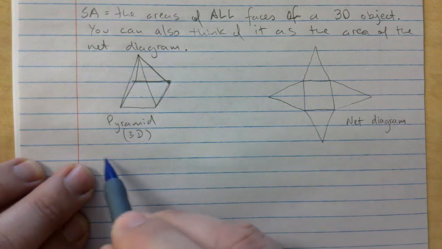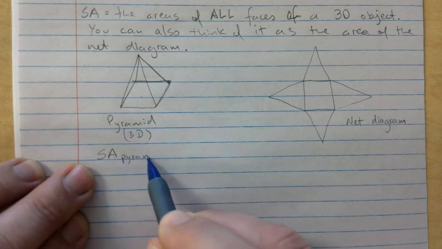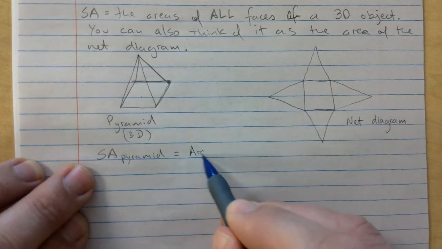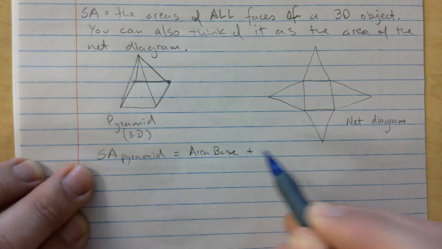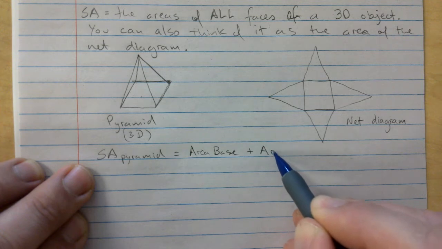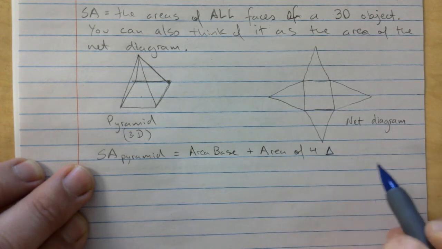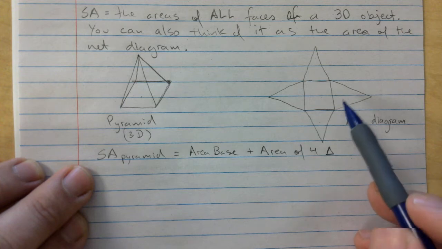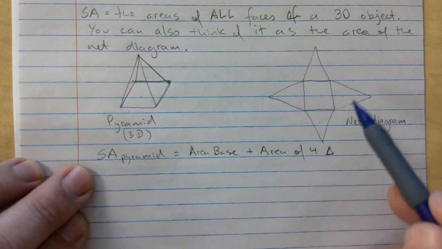So the surface area of this pyramid, or any pyramid in general, would be the area of the base plus the area of 4 triangles. In a sense, you would be finding the base, which is a square in this case, and then if you find the area of just one triangle, you multiply it by 4.